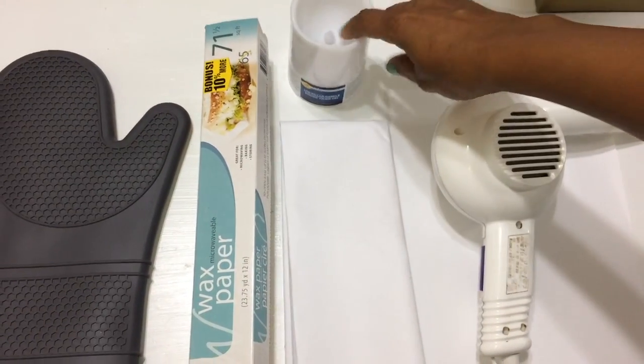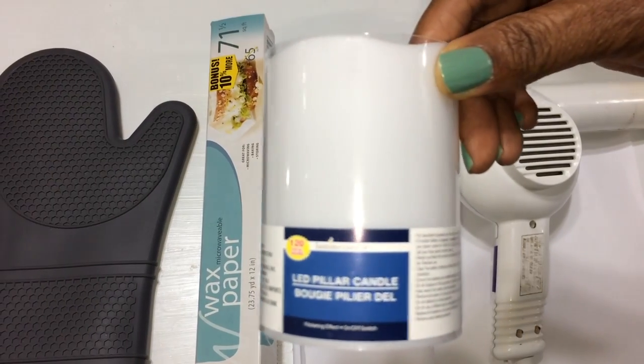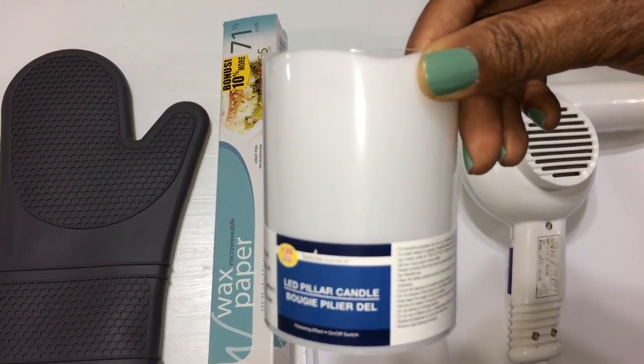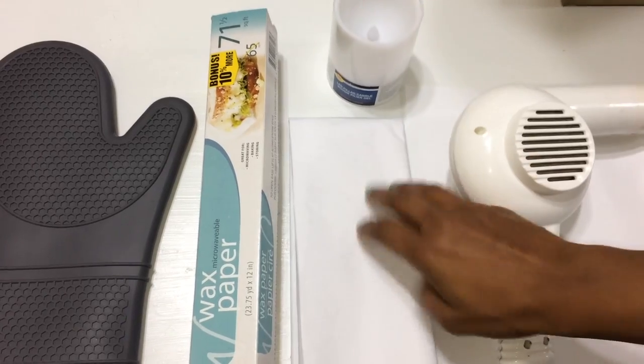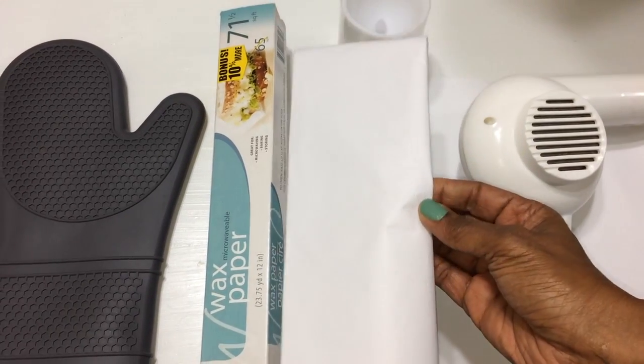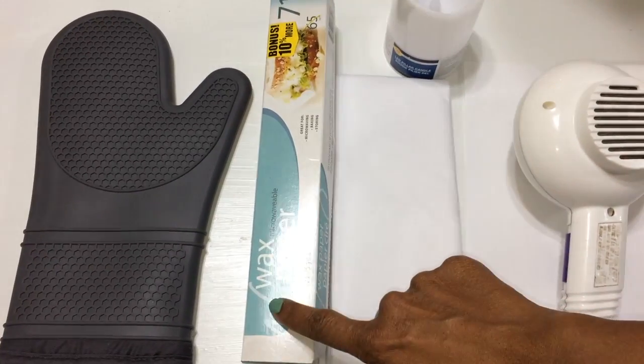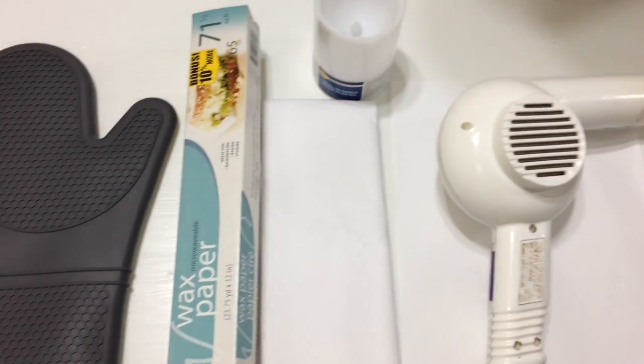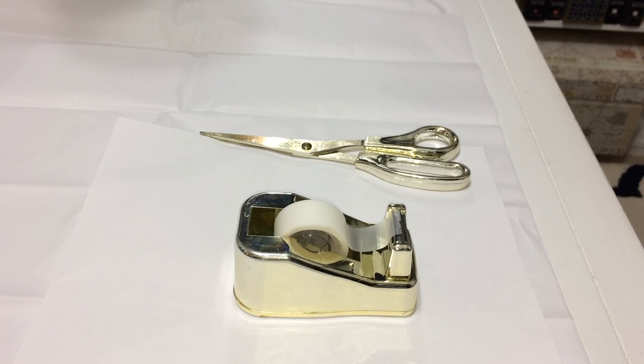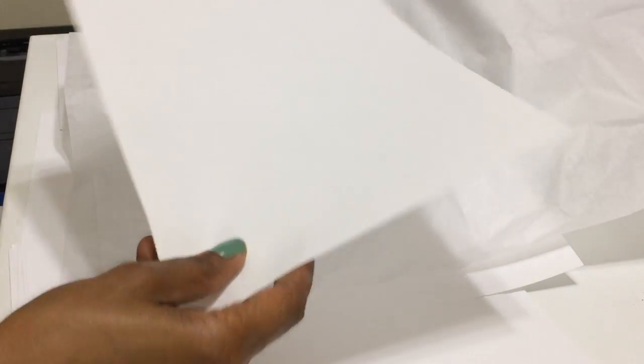Now let me show you how to transfer an image to a candle. So these are the items that you're going to need. You're going to need a candle, a blow dryer, some tissue paper, some wax paper, a mitten so that you can cover your hand from the air from the blow dryer. You're also going to need some scissors and a tape. And you're also going to need just a regular printer paper, and that's what this is.